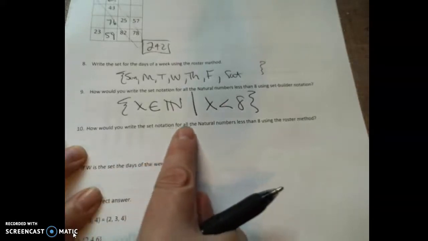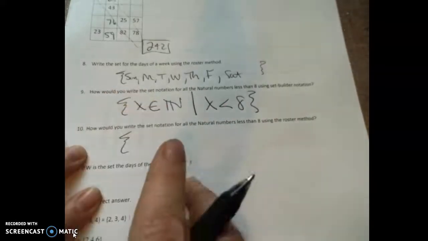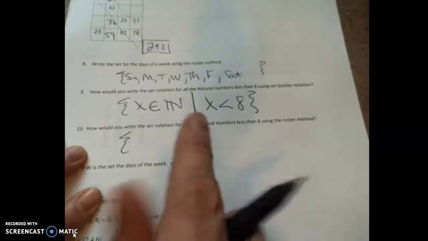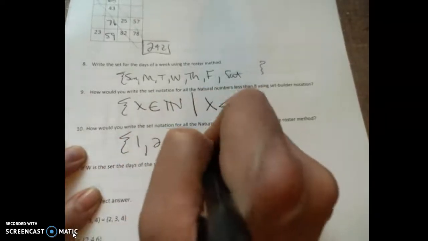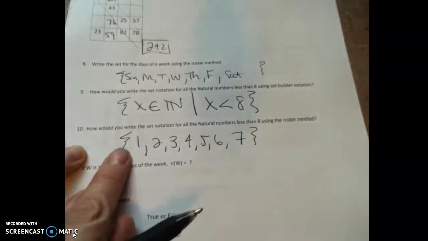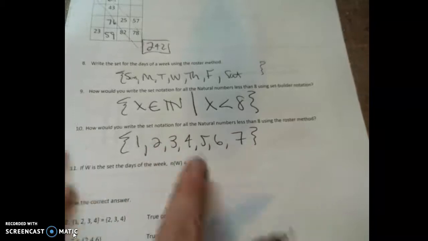All right, how would you write set notation for all the natural numbers less than 8 using the roster method? All right, whole numbers include 0. Natural numbers do not. Natural numbers are the counting numbers. So like how, as a little kid when you first learned to count. 1, 2, 3, 4, 5, 6, 7, and 8 is not included because it said less than. And 0 is not included because it's not a natural number. So this would be roster.